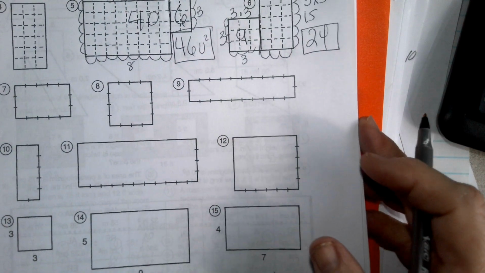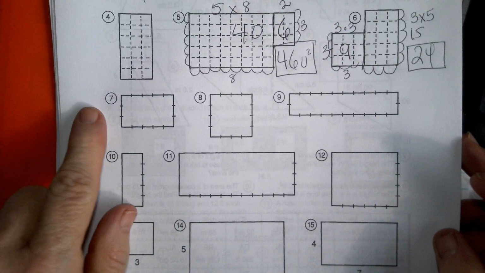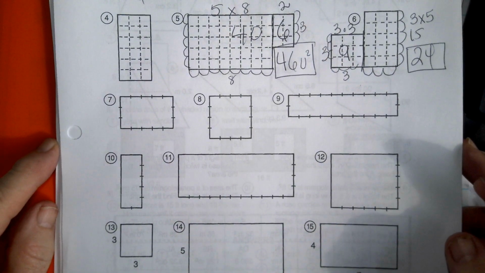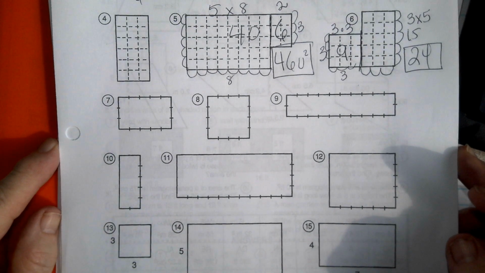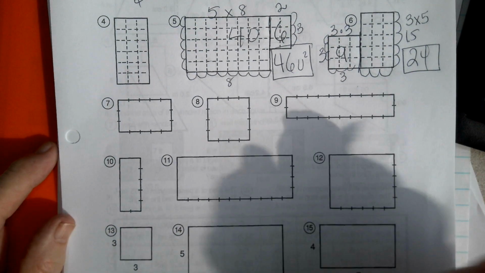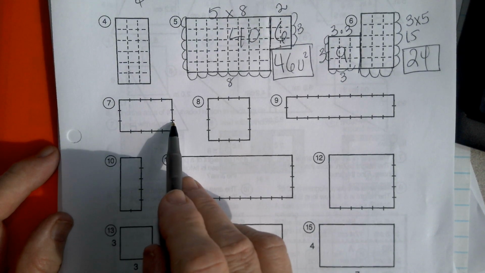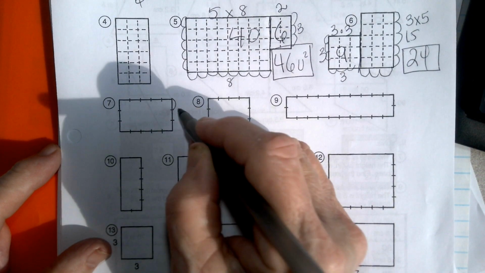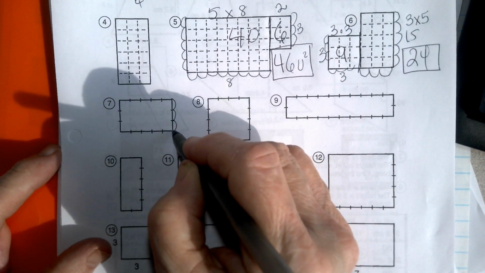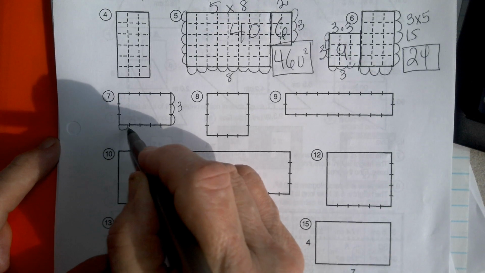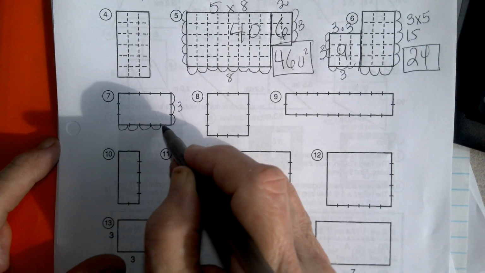Let's cross that out. And then, who knows the base and the height of this one, the number 7? 3 and 5. Okay, and by the way, you don't count the notches, you count the sections in between. So this is 1, 2, 3 sections, and on the bottom, it's 1, 2, 3, 4, 5.